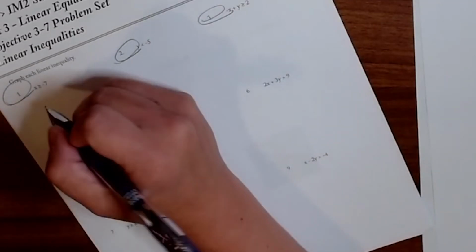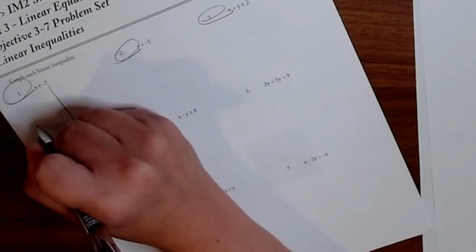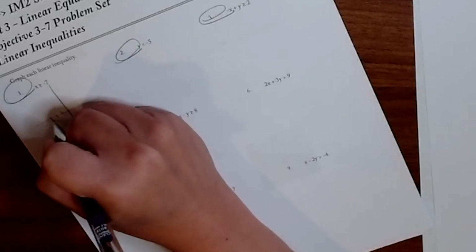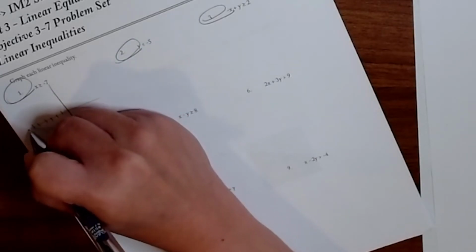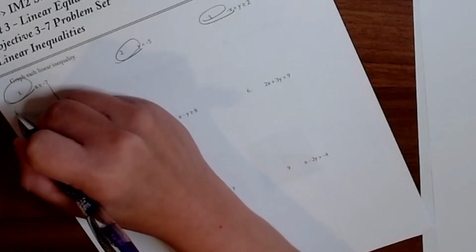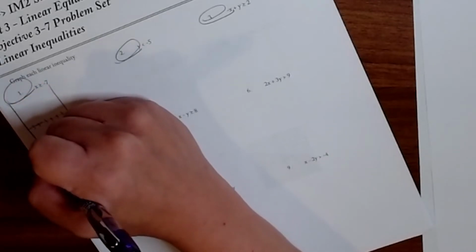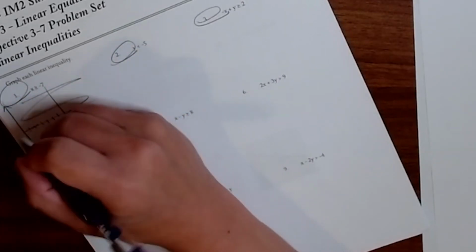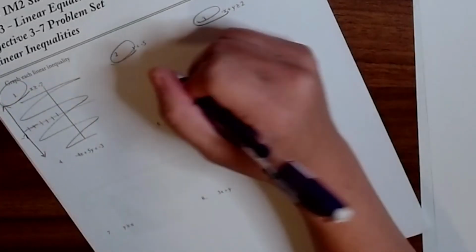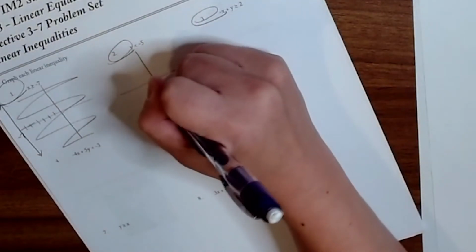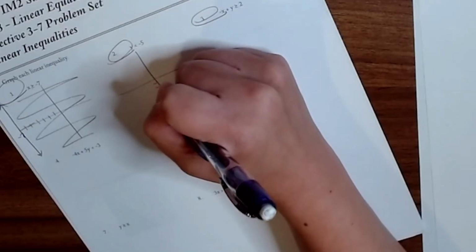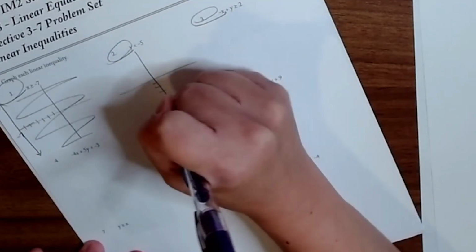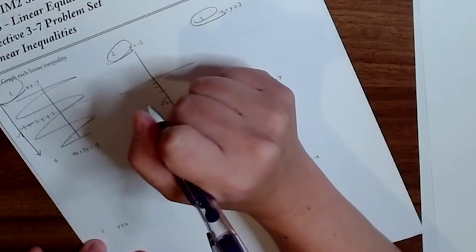Okay, so we're back. So -3, 4, 5, 6, 7. Oh, it's a solid line, just kidding. And then is 0 bigger than -7? Yes, so we go here. And then here, -5, 1, 2, 3, 4, 5, -5. And that is a strictly solid line.